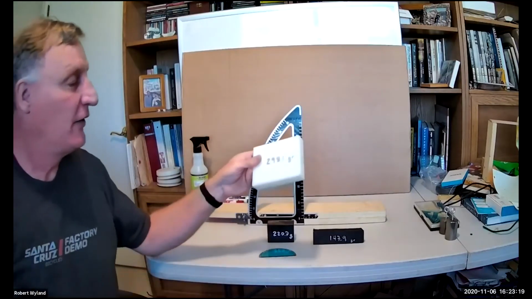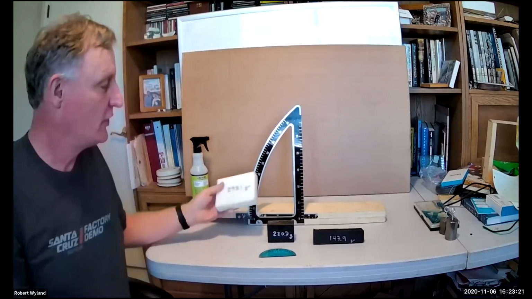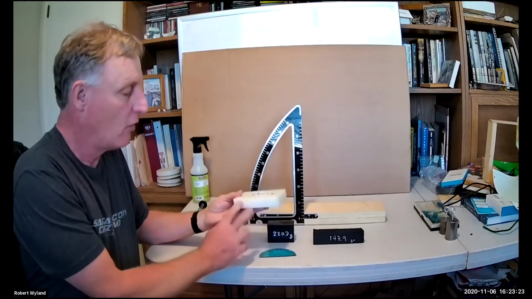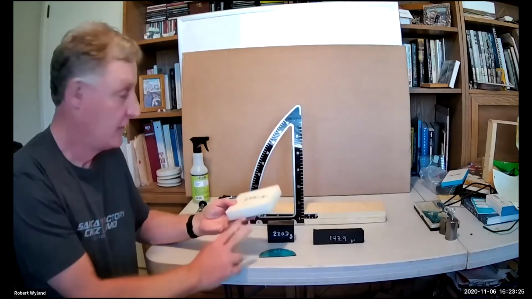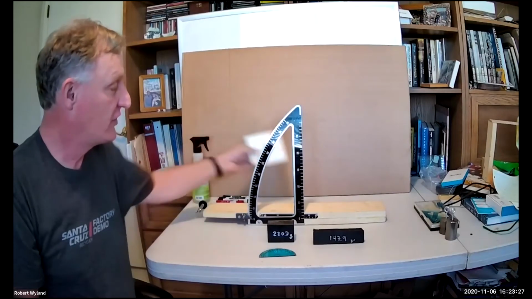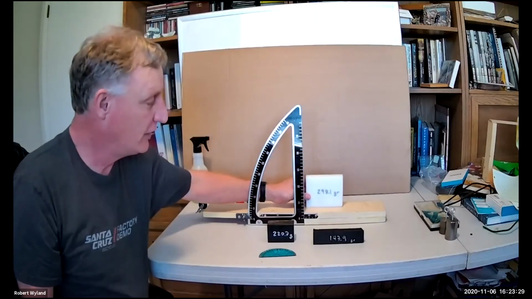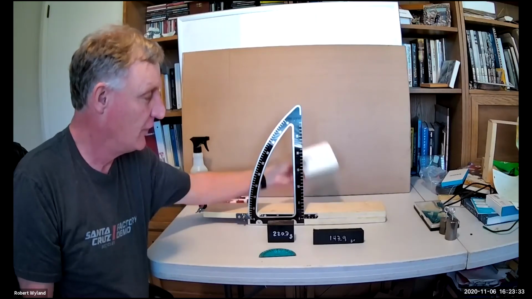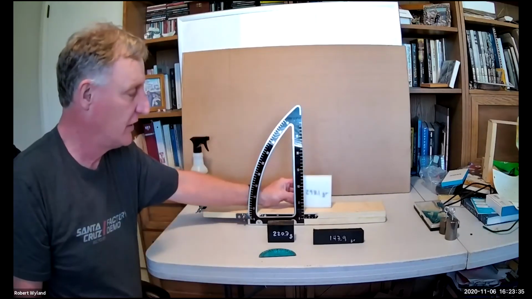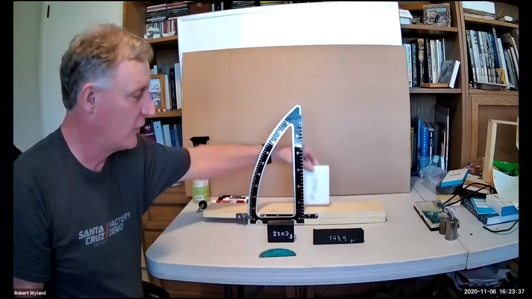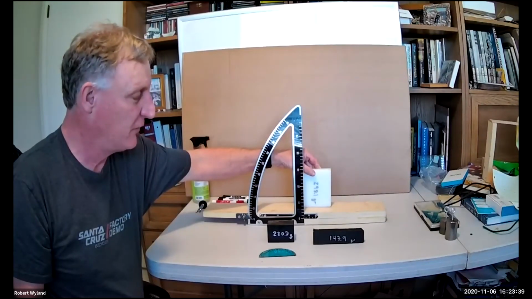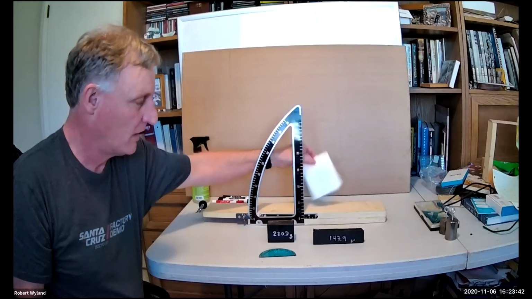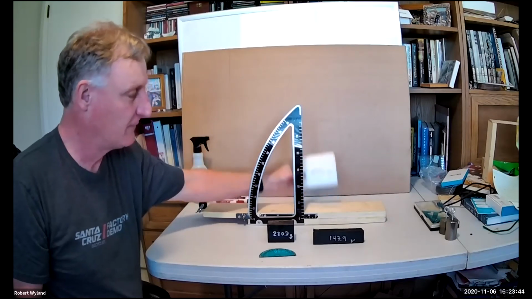Also pretty good. The other thing I'm going to point out is that when we're doing this, we're always going to use the same surface. The coefficient of friction is only good between two known surfaces. So this surface and the wood surface always have to be the same. If I go to this surface, it might be a different coefficient of friction. So I'm always going to have to use this surface.